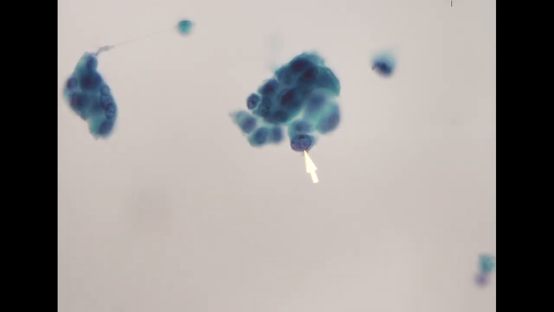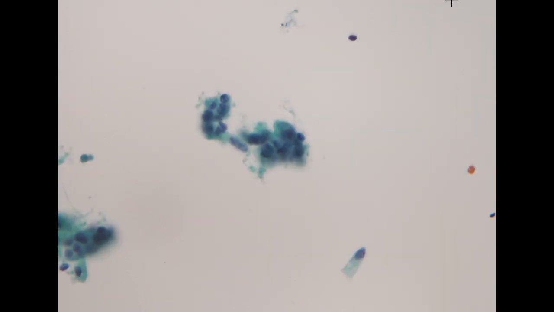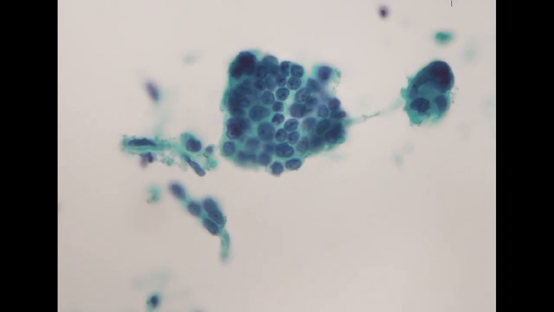The chromatin pattern is vesicular with prominent nucleoli. So this is positive for adenocarcinoma. In the background, we also see some necrotic debris. So this is necrosis that shows in the liquid-based cytology. And the other cells are just like a high-grade adenocarcinoma. So this is positive for adenocarcinoma.